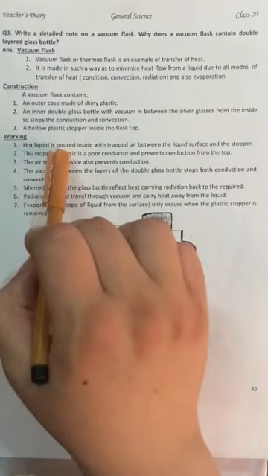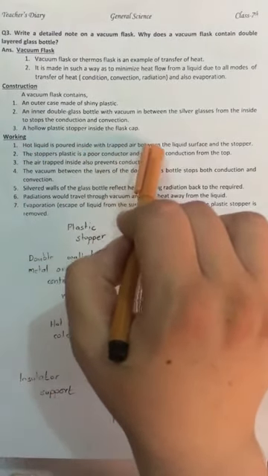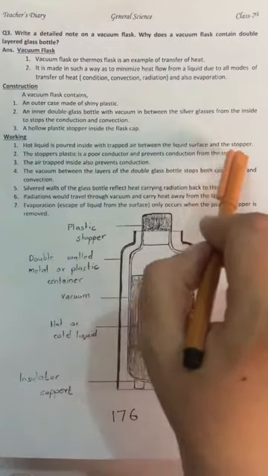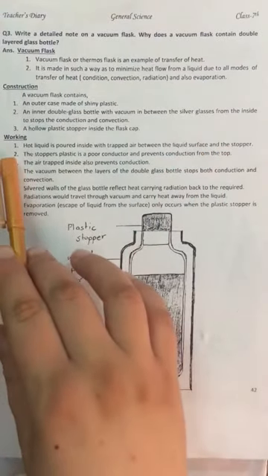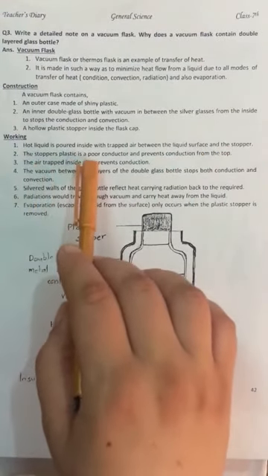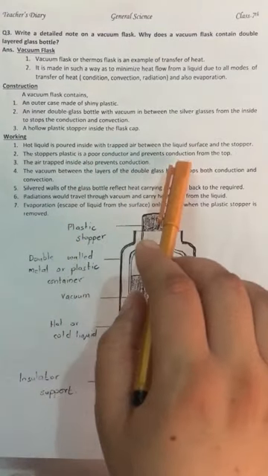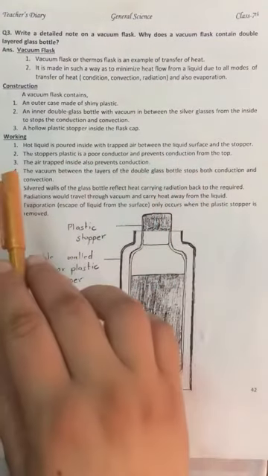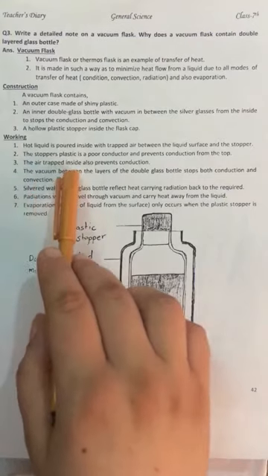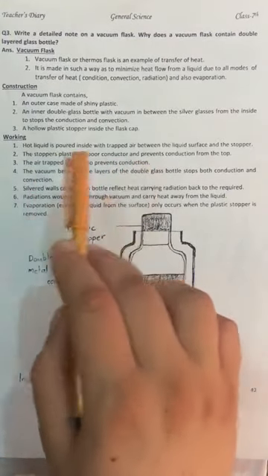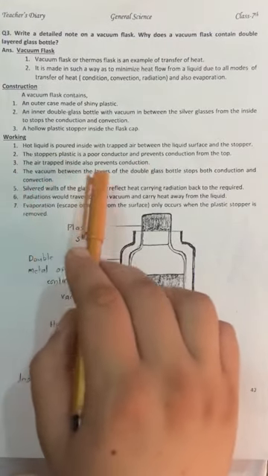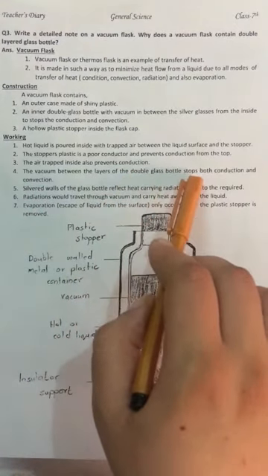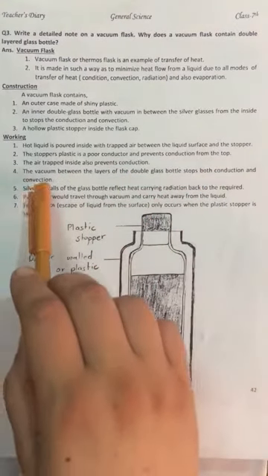Number 1. Hot liquid is poured inside with trapped air between the liquid surface and the stopper. Point 2. The stopper's plastic is a poor conductor and prevents conduction from the top. Number 3. The air trapped inside also prevents conduction. Number 4. The vacuum between the layers of the double glass bottle stops both conduction and convection.